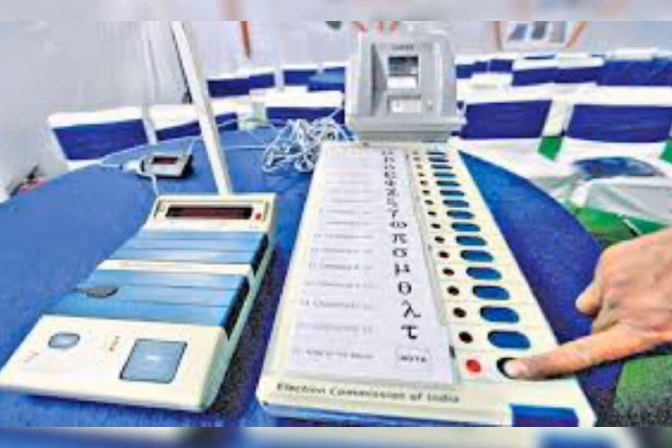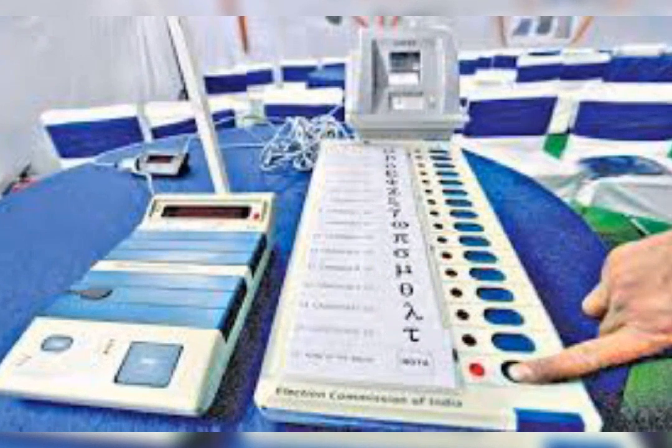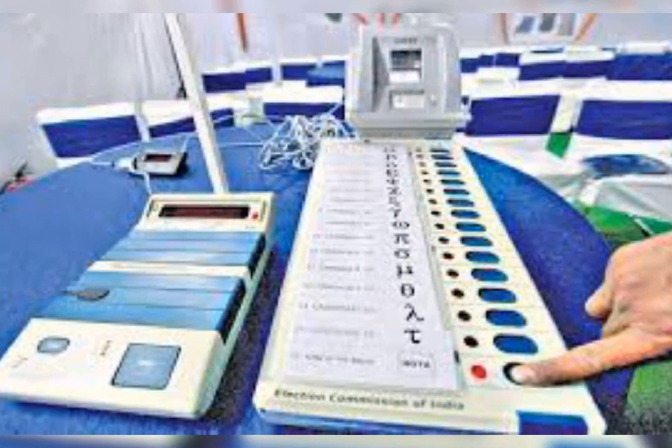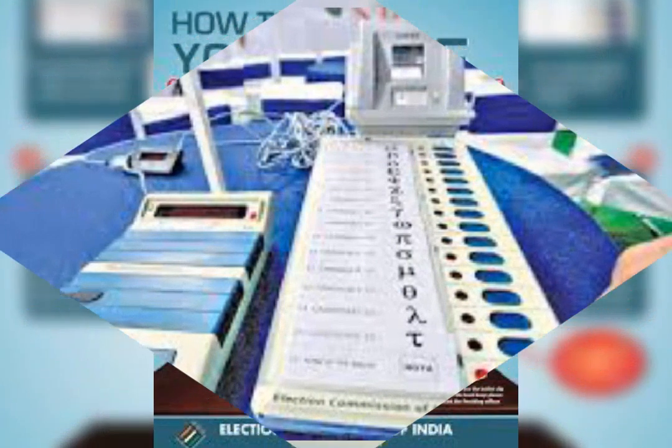The voters have to show their identity proof and mark their preference for a candidate on the EVM or ballot paper. The polling is done in multiple phases depending on the number and size of constituencies.